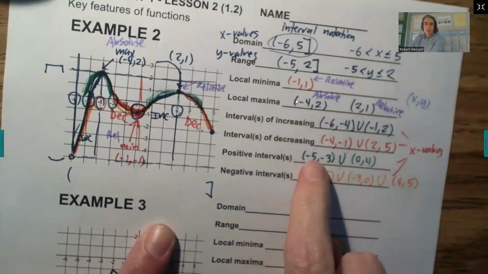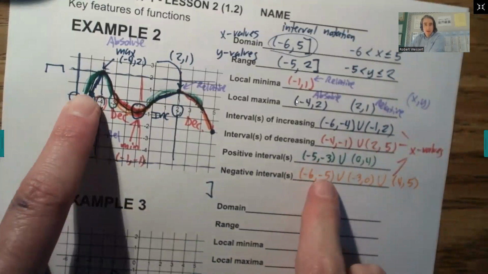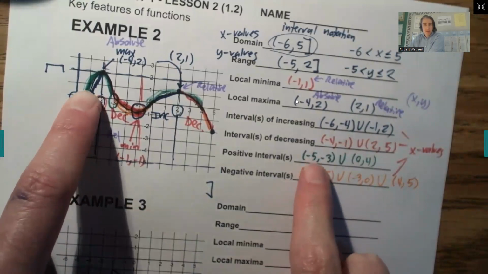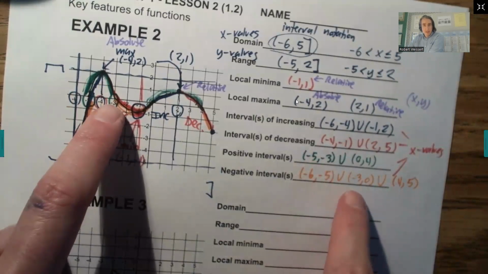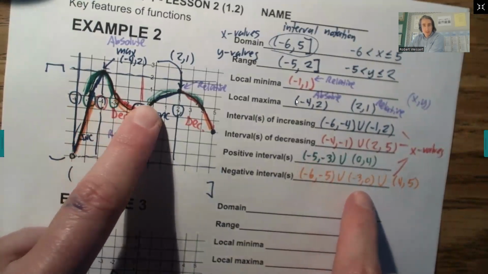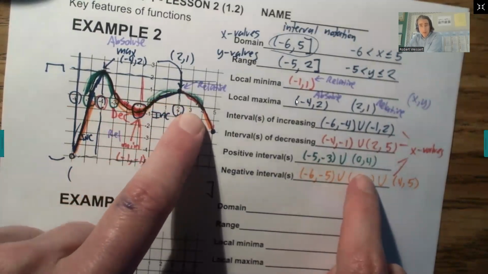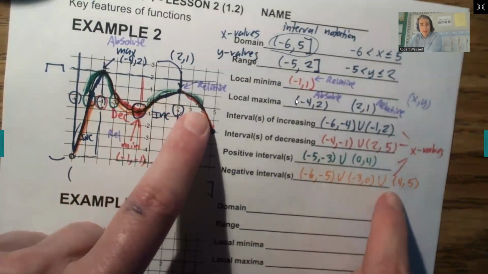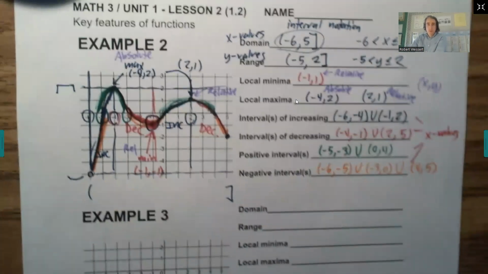But if you think about it, when it starts off as a negative, right, between -6 and -5, it goes above the x-axis between -5 and -3. Then it goes down below the x-axis again between -3 and 0. It pops back up again over the x-axis between 0 and 4. And then finally, it goes below the x-axis between 4 and 5. So those are all your intervals for example 2.